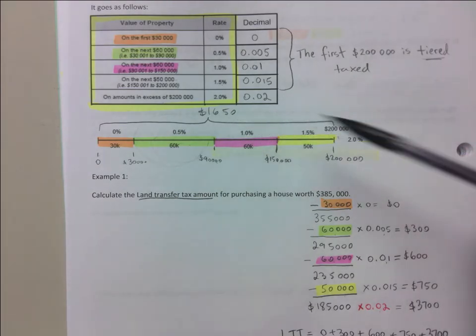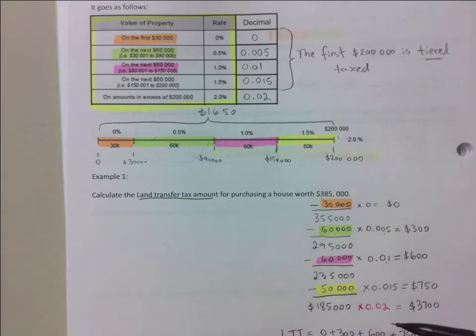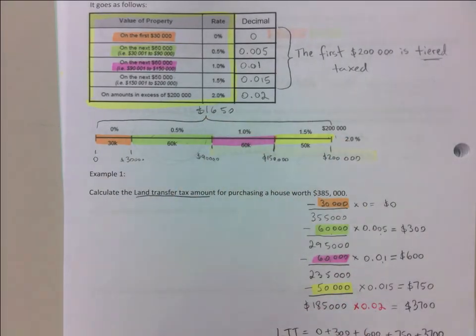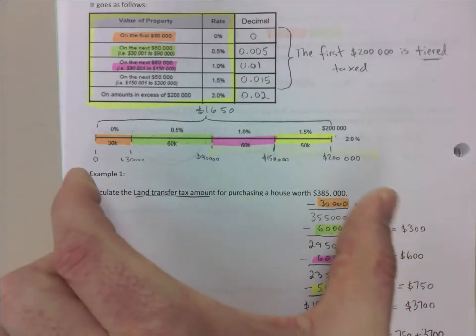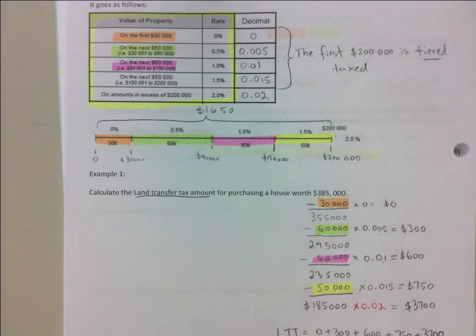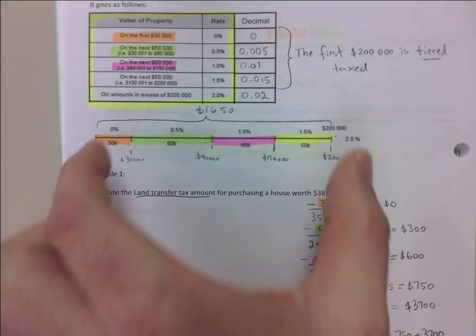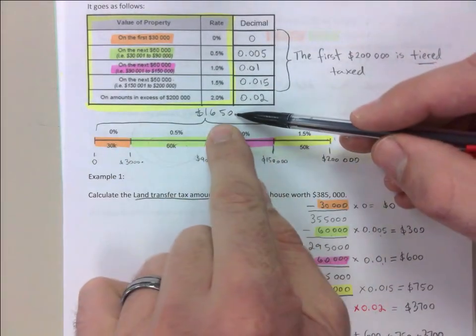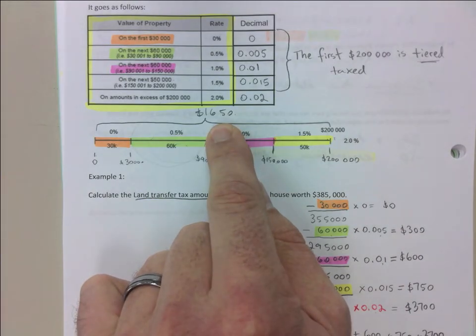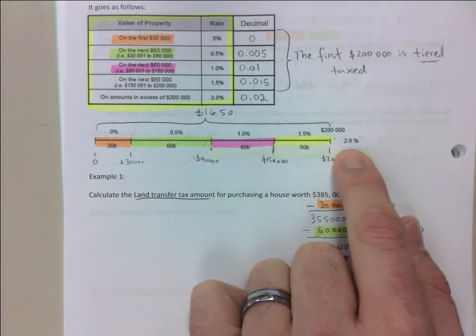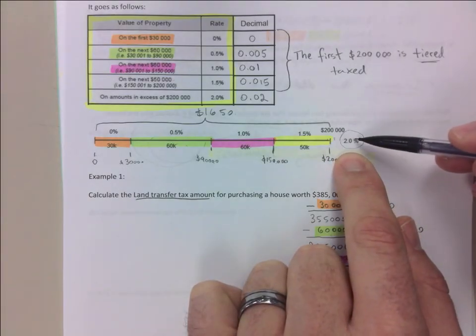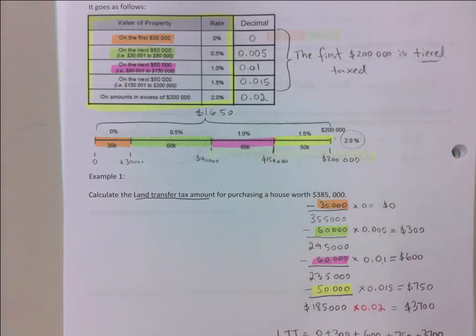If that's something you're interested in doing, I will stick to my method every single time. I'm not going to do the shortcut because that's going to throw some of you off. But just remember, let's say your house is $250,000. You know you're going to pay $1,650 on the first 200,000. But then on the 50,000 that you're over, you're going to pay 2% taxes on that. So you just add those two numbers up and then voila, you have your final answer.